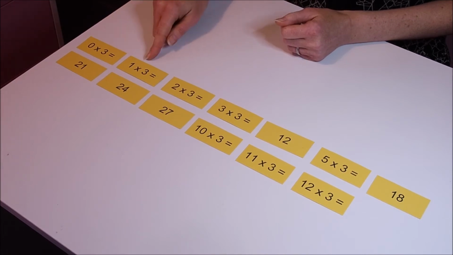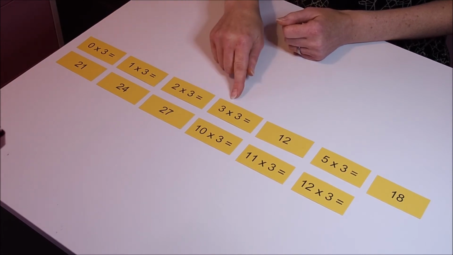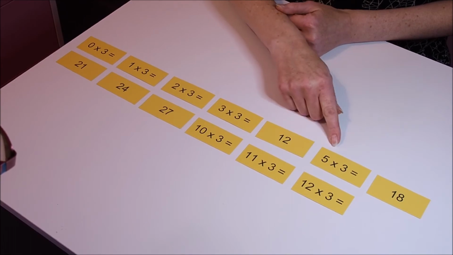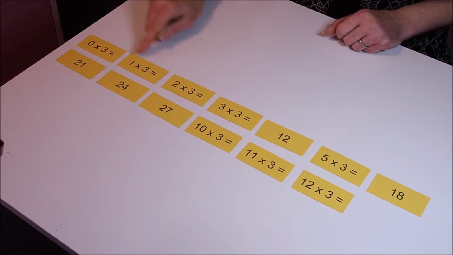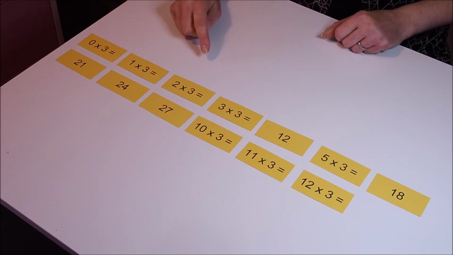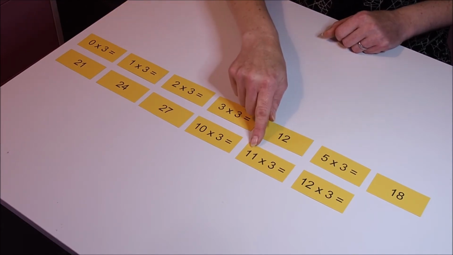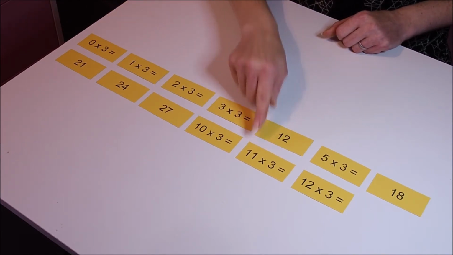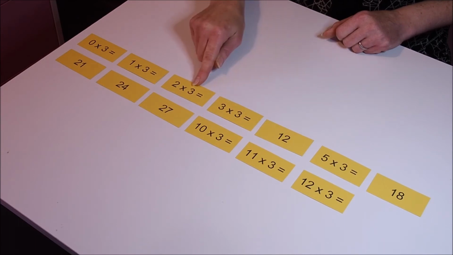Okay. And we're going to practice counting again. 0, 3, 6, 9, 12, 15, 6, 3, 0. And now I'm going to ask you some questions quickly. 11 multiplied by 3. 33. 2 times 3. 6. 3 multiplied by 3.